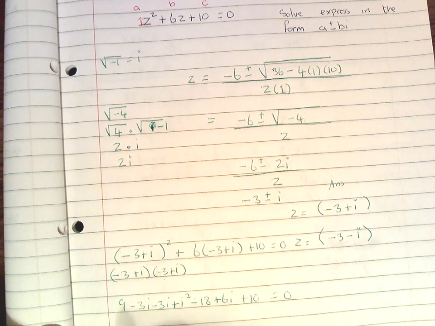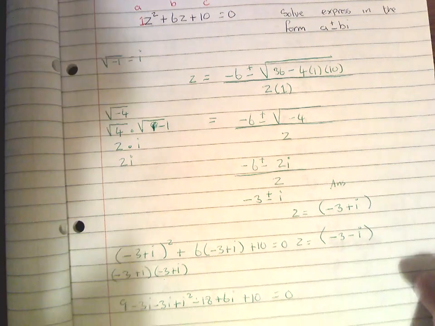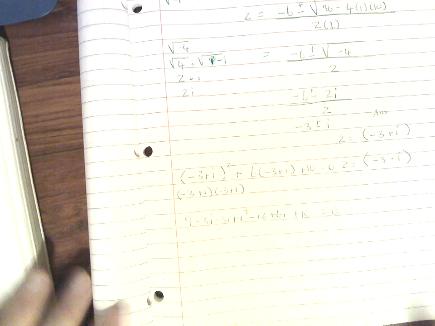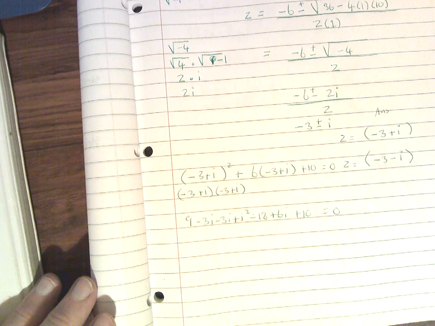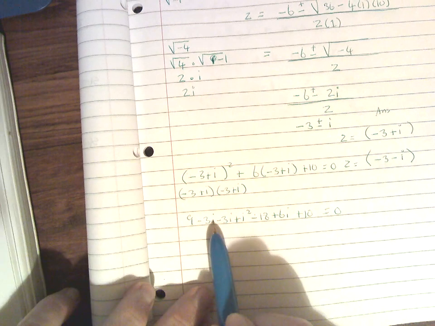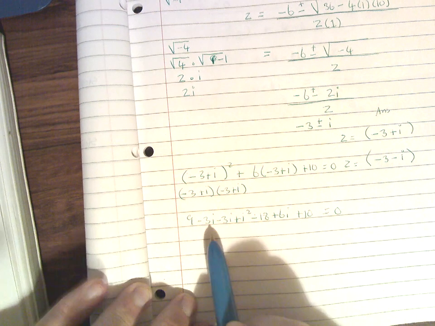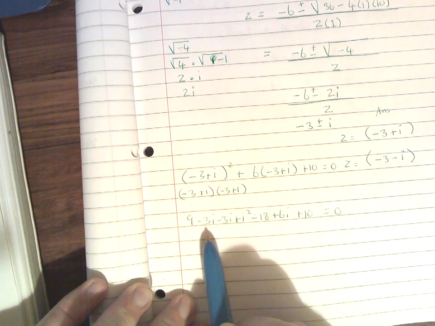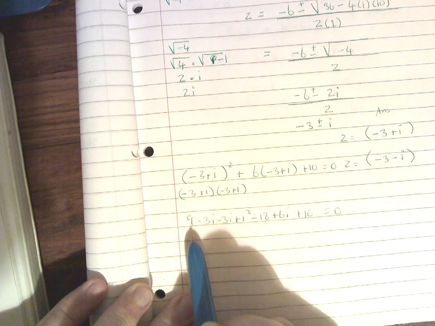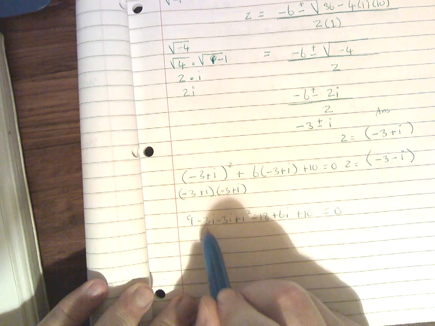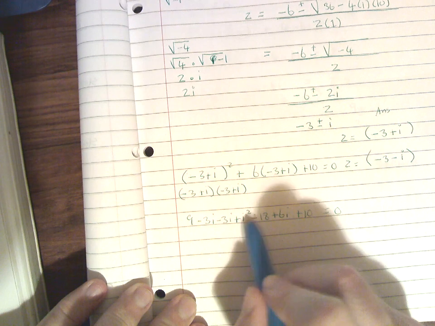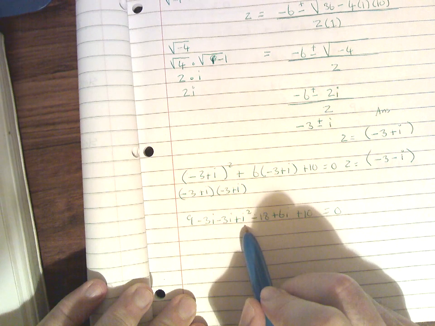So then what we can do is work this out. Let me just move this down a little bit here so you can see. Okay, so let's have a look at this. We can collect up some of our terms. Where we have i squared, we can just replace that with minus 1.